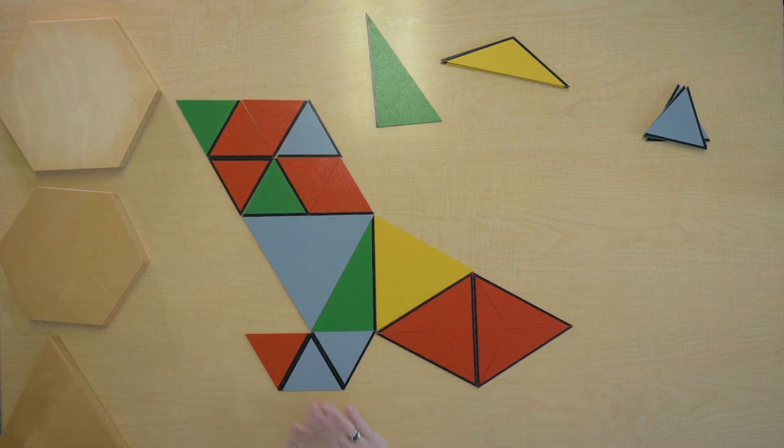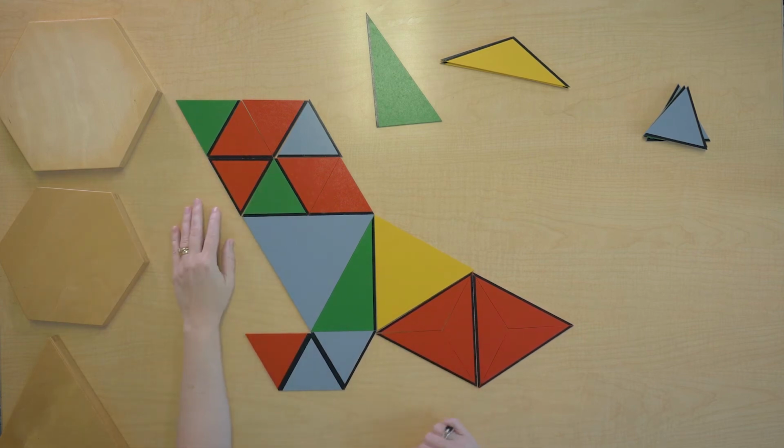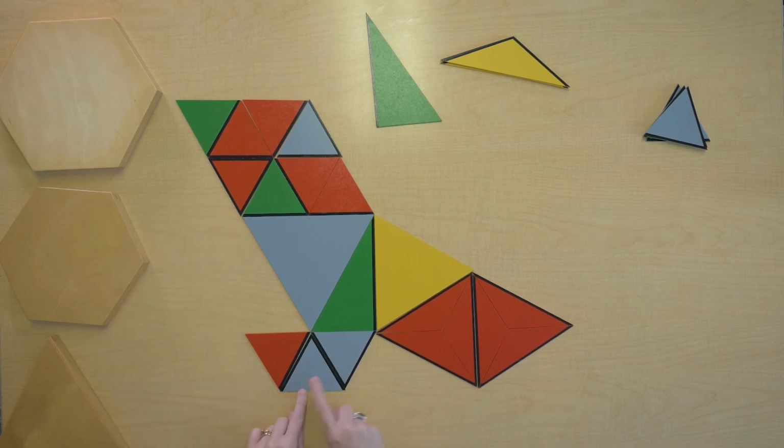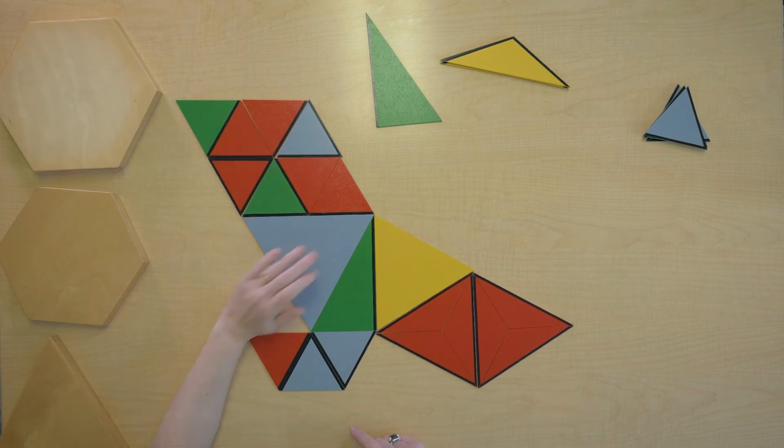Okay, so now we're checking to see if the sum of this trapezoid plus this trapezoid equals this trapezoid built on the hypotenuse. So we've got a trapezoid of 3 here. We have a trapezoid of 3, 6, 9. So 3 plus 9. And that means this should be 12. And we have, in fact, 4, 8, 12. 3 plus 9 equals 12.